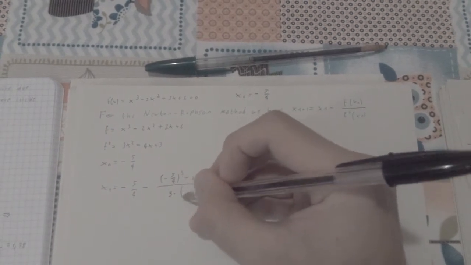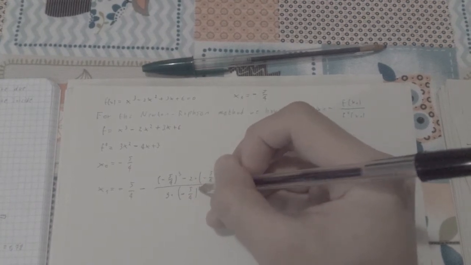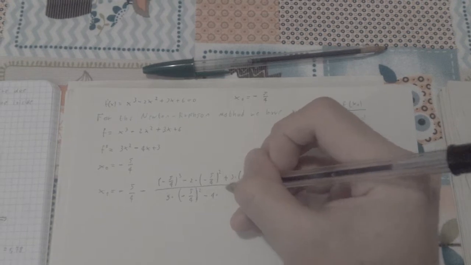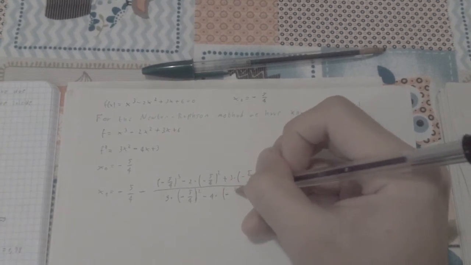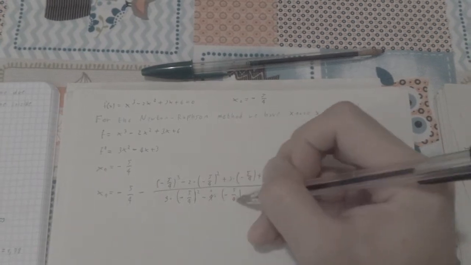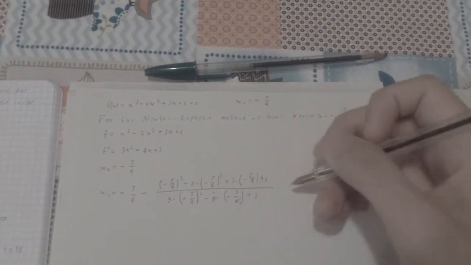So 3 times negative 5 over 4 squared minus 4 times negative 5 over 4. So 4 and 4, those two simplify, plus 3.